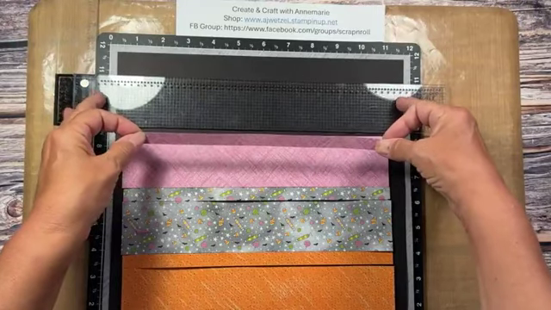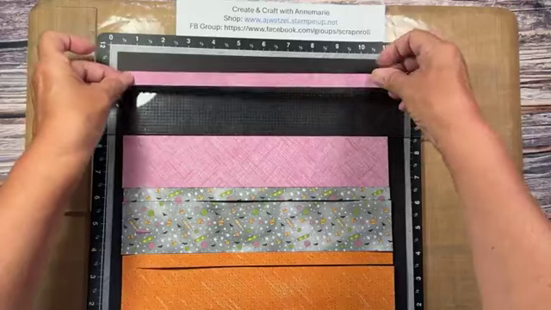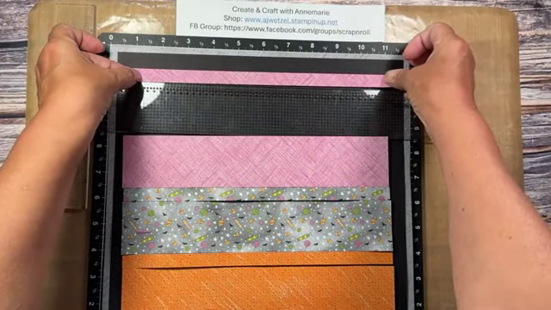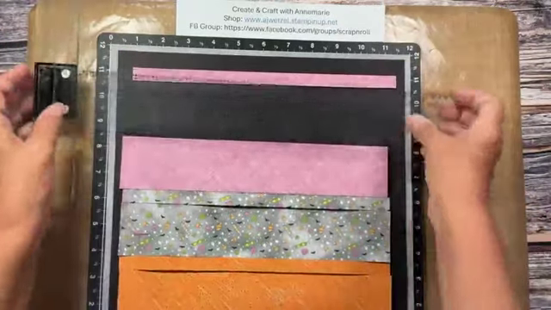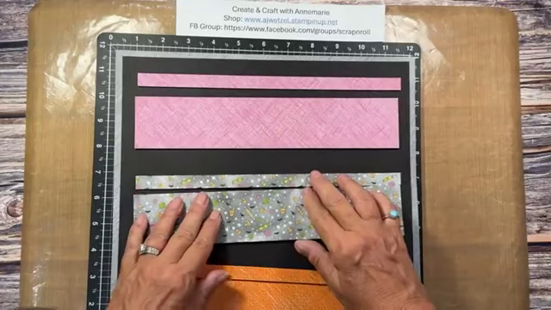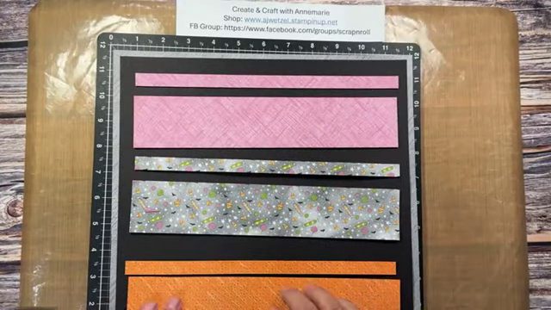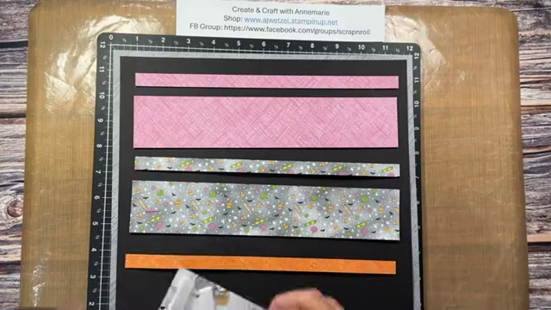Nope, I think I'm going to go with an inch. All right. And other than having this as a guide, I'm kind of eyeballing it. All right. So there's that. I'm going to just make sure that I'm lining this up. So I'm going to do this again towards the bottom here first.